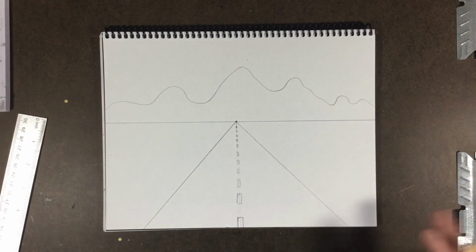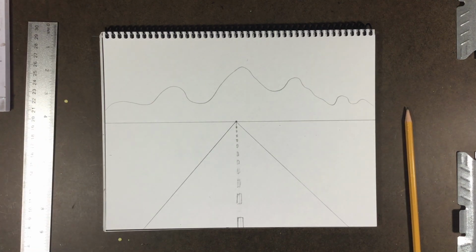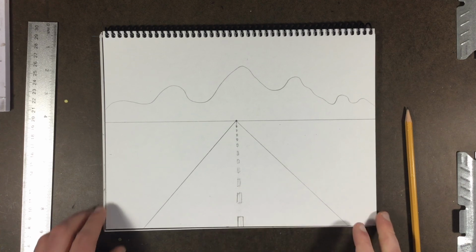Okay? All right, so that's the lesson for this week. We're learning how to use linear perspective to make a road.